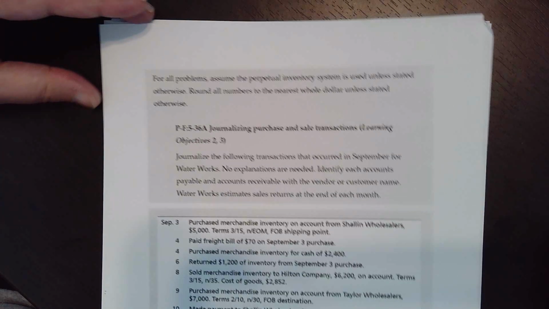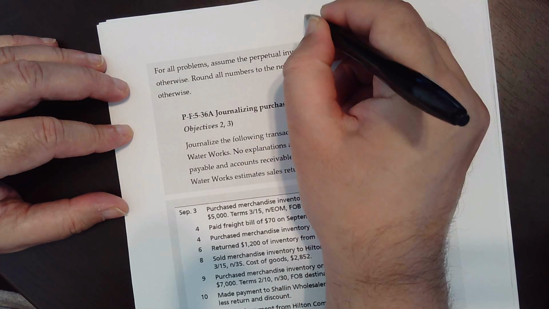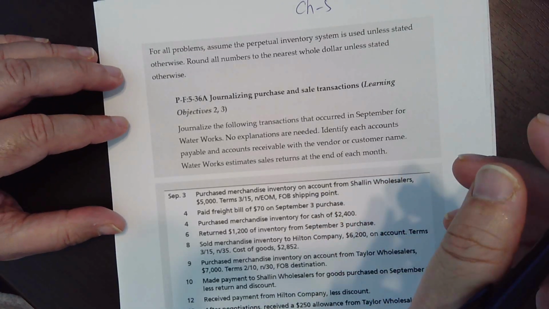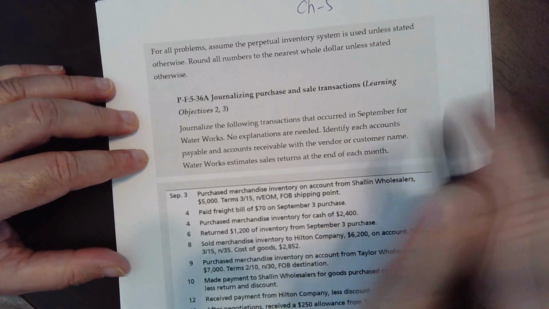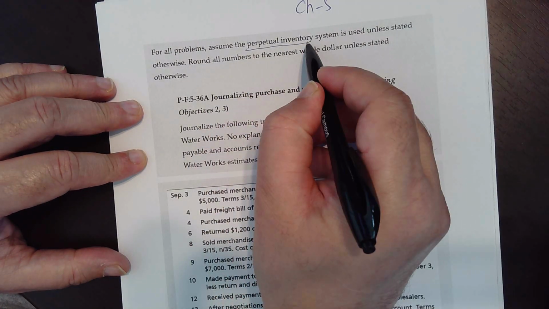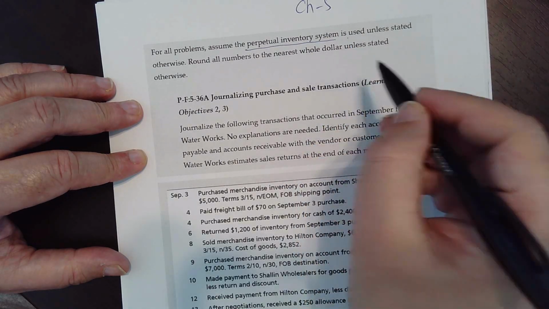We are going to talk about chapter number 5. I have selected these questions from chapter number 5, and let's see what this question is about. It says, for all problems, assume a perpetual inventory system is used unless stated otherwise.